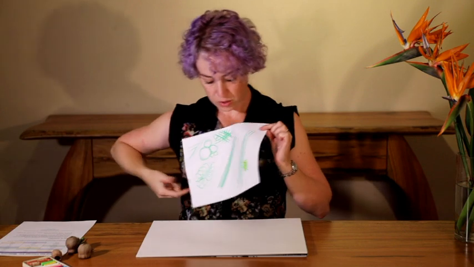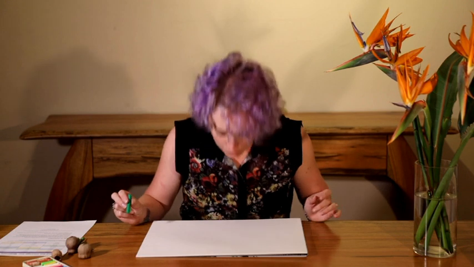So I'm going to pop my mark making sheet to the side. Hopefully I'll bring this in so you can see a little bit of it. I can see a little bit too. Hopefully it's not casting too many shadows. Looks like it's Attack of the Triffids there.